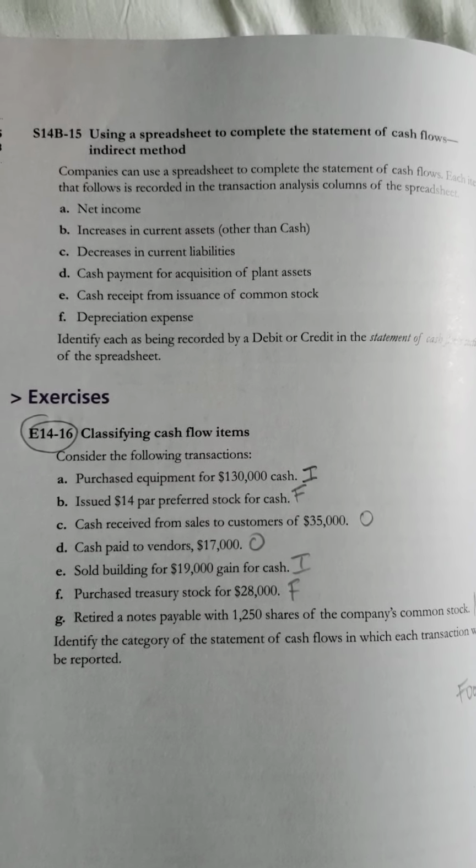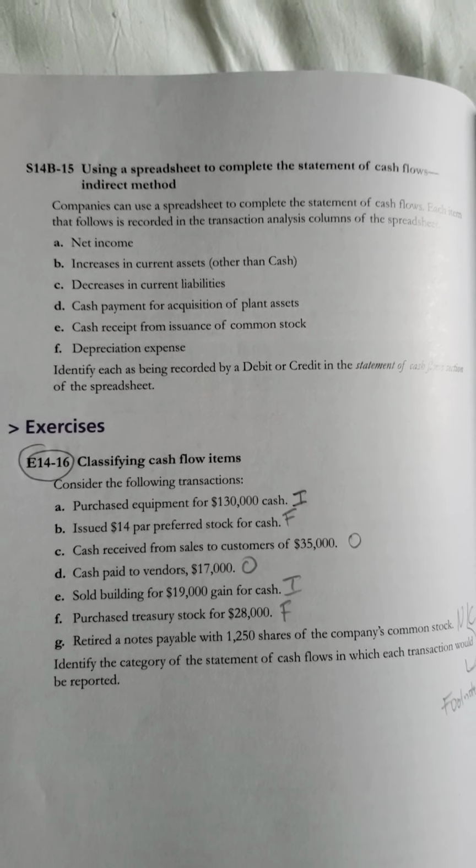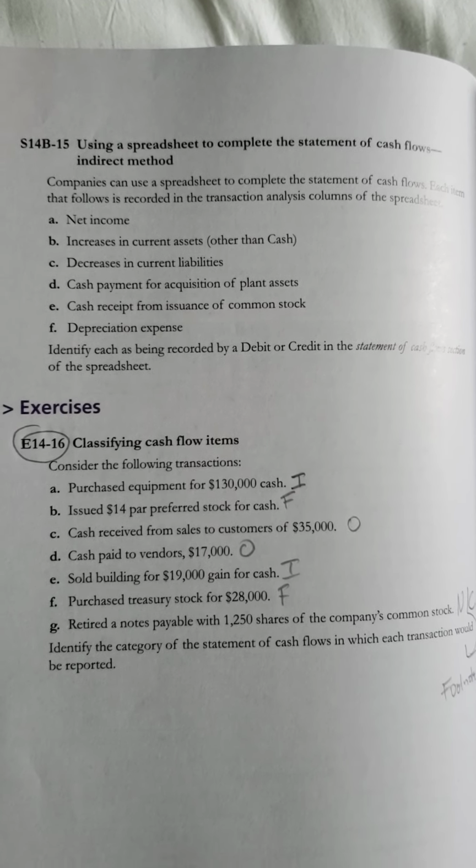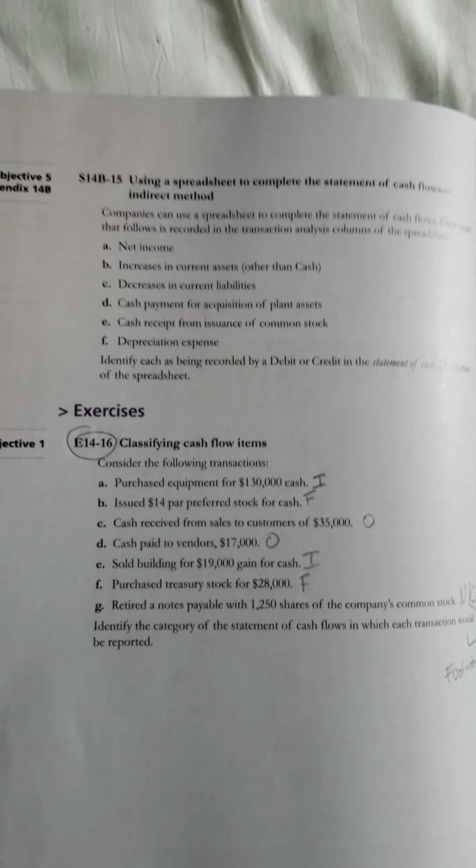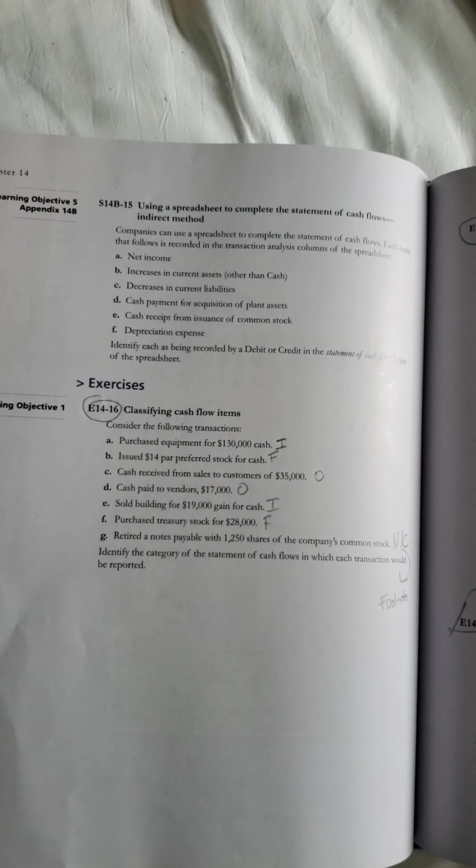Retired a note payable with 1,250 shares of the company's common stock. That would not go on the cash flow statement body itself. It would go as a footnote on the cash flow statement, because that would be just a non-cash exchange. When we have non-cash exchanges, for example, if I purchase equipment and pay for that with a loan, that would also be a non-cash exchange, and that would go as a footnote and not actually on the cash flow statement.